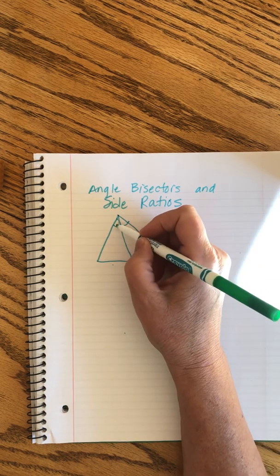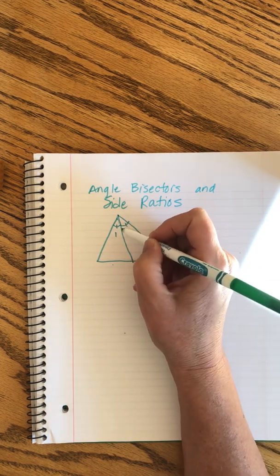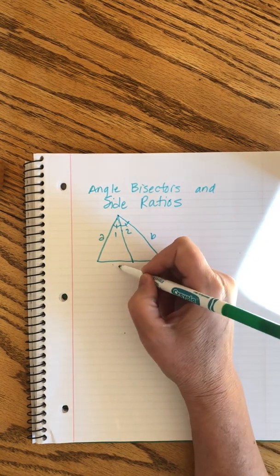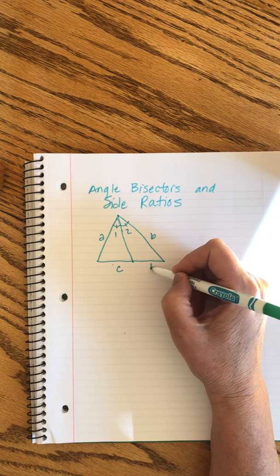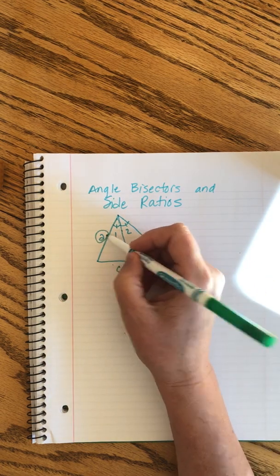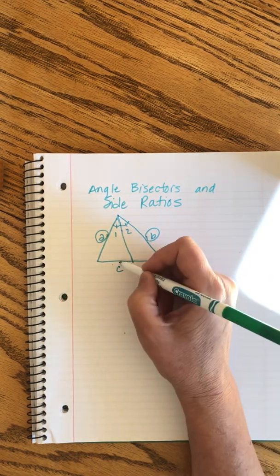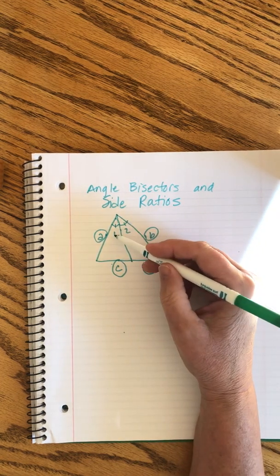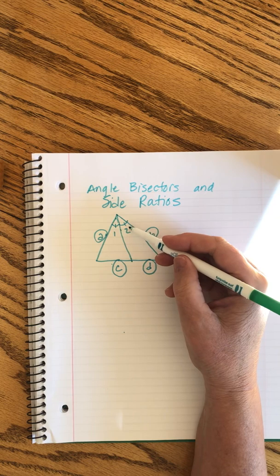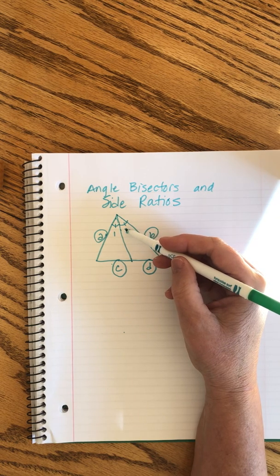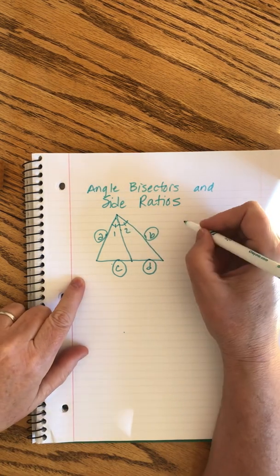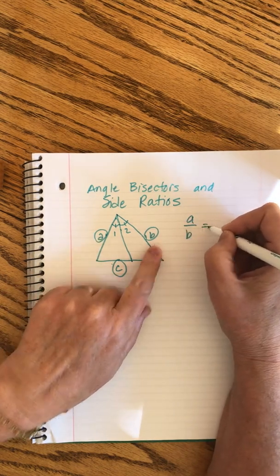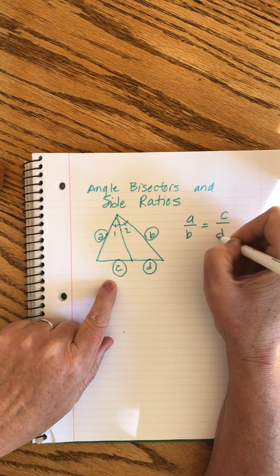Okay, so let me show you what I mean by that, because the words are not helping. Okay, I'm circling these so that it's really clear. I mean the sides. Because these two angles are the same, we can say that A is to B as C is to D, right?